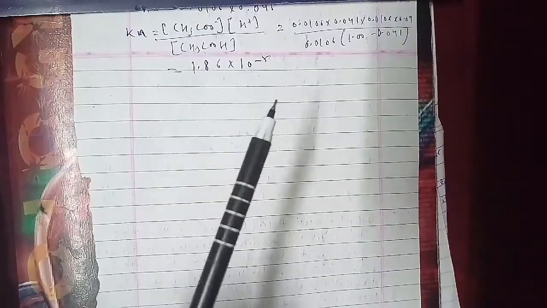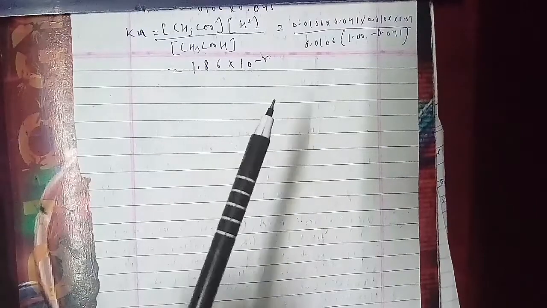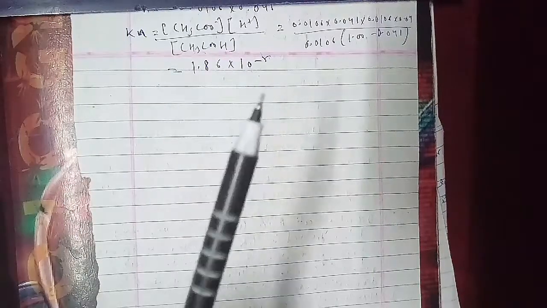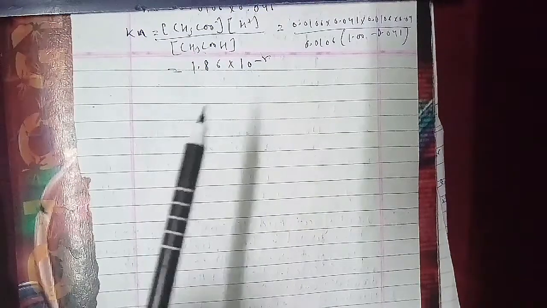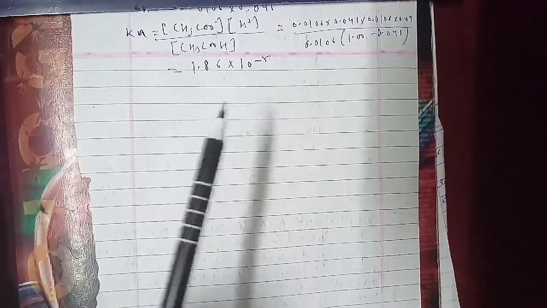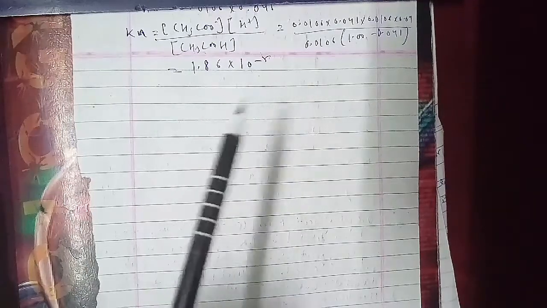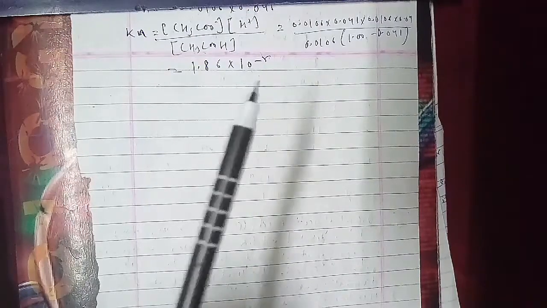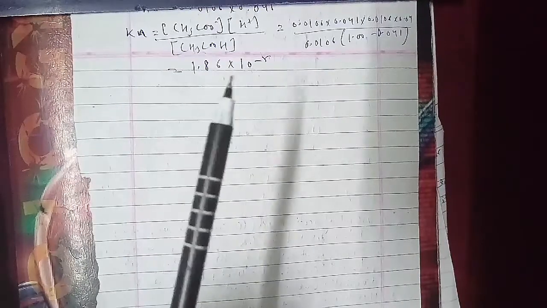Another is: if the solubility product of CuS is 6 into 10 to the power minus 16, calculate the maximum molarity of CuS in aqueous solution. Another we have is: calculate the mass percent of aspirin, which is C9H8O4, in acetonitrile, CH3CN, when 6.5 gram of C9H8O4 is dissolved in 450 gram of CH3CN here.